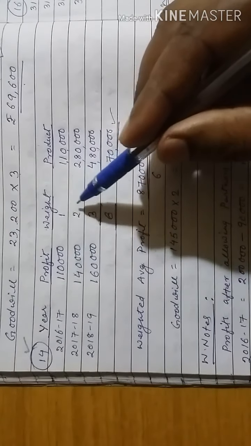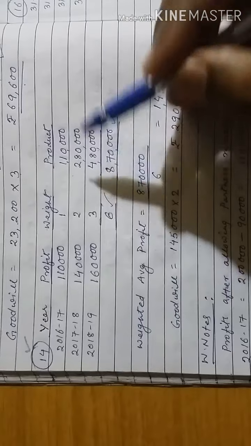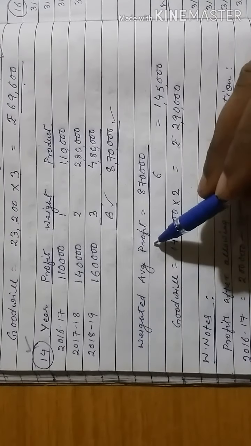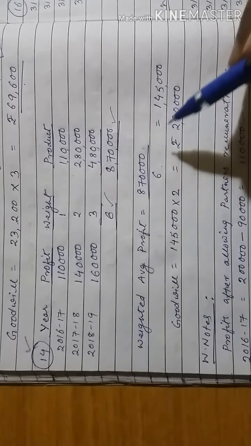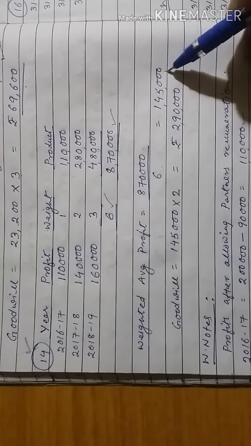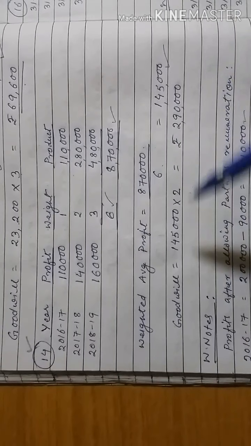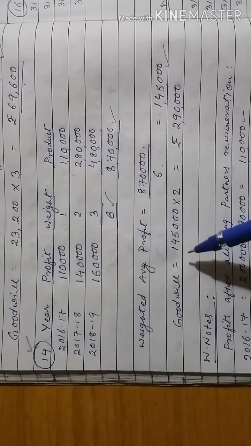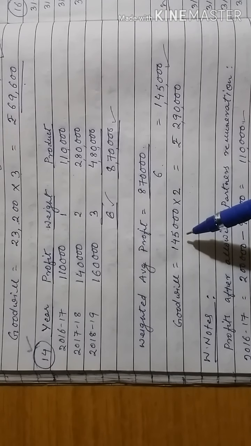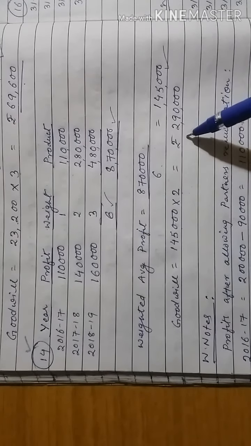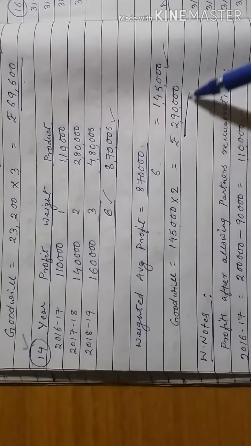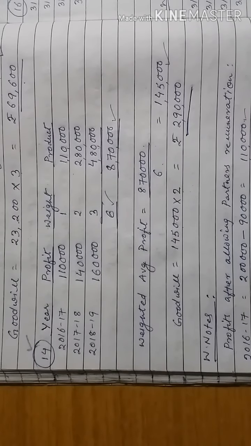Total of the weights, 1 plus 2 plus 3, is equal to 6. Now weighted average profit is equal to 8,70,000 divided by 6, that is equal to 1,45,000. Now according to the question, goodwill is equal to 2 years purchase of weighted average profit. So 1,45,000 into 2 is equal to 2,90,000. So this is the answer, or goodwill, for question number 14.